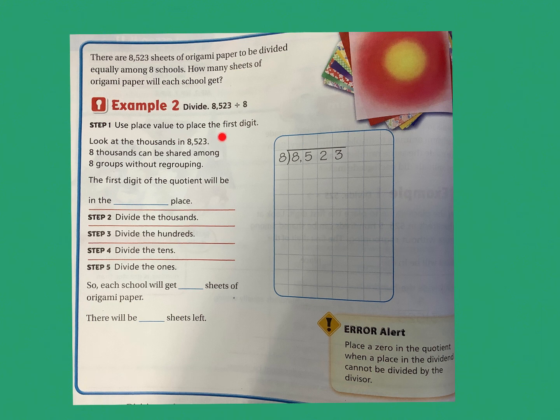And we're going to use place value to find the first digit. Notice, oh no, they gave us thousands now. Like, wow, okay, we're graduating up further. But it's all the same, so you don't have to stress out about it. I'll walk you right through it.